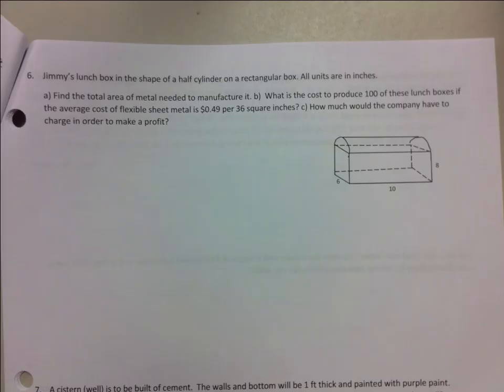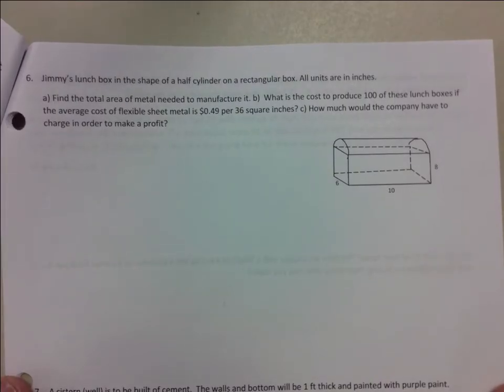I would like to do this one because it has a half shape on it. And I would like to suggest how to deal with halves. Okay. So let's do this one together. Maybe I'll do this one so that you can do the next one by yourselves, okay?